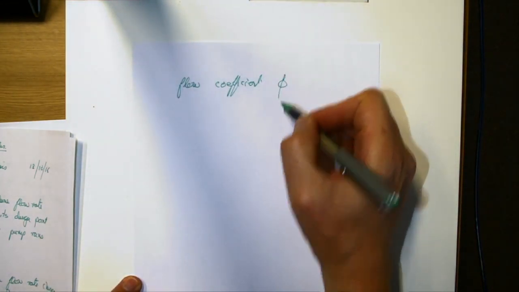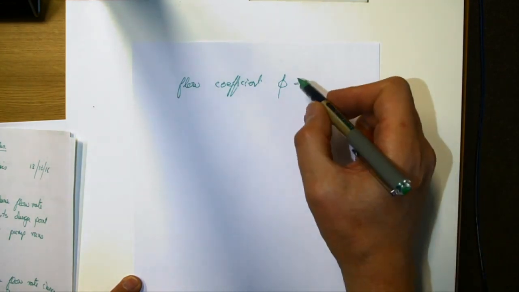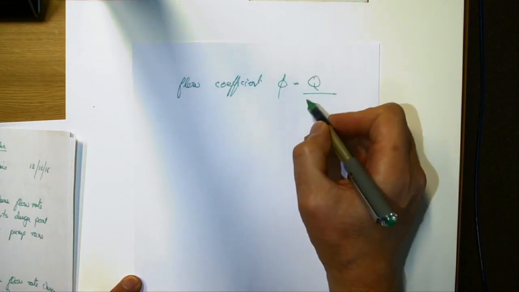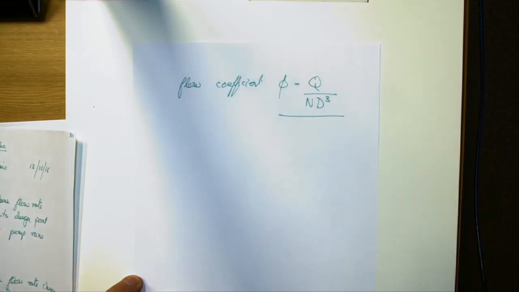And that's equal to Q over ND cubed, which is a dimensionless number. Now, the essence of this question is to assume that the flow coefficient for the existing design and the new design will be the same. All we know about the new design is it goes 50% faster.